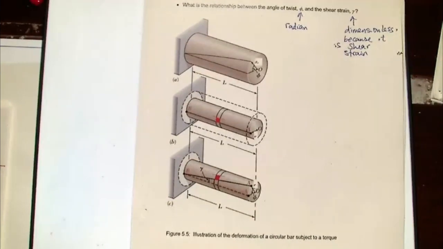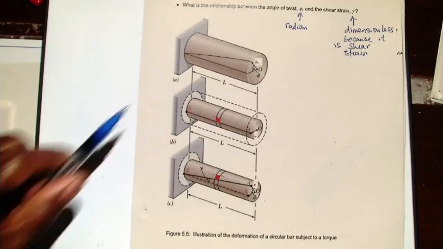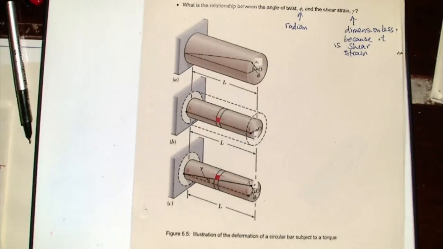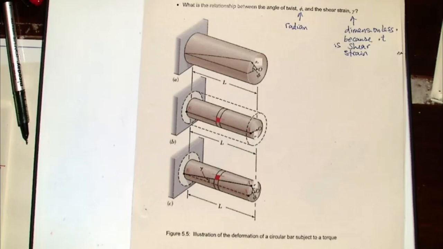If we look at the bar at the top, the first one, that's the one before the load is applied. The radius of the bar is denoted by uppercase R naught. Now I want to look at what happens when I apply a torque to it, but I don't want to look at what is happening on the surface.